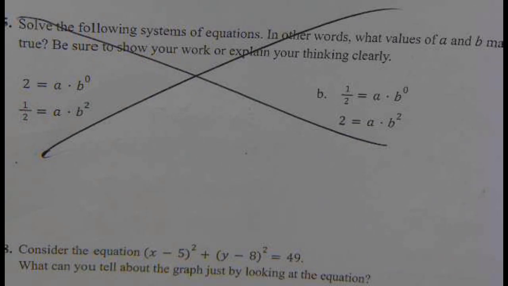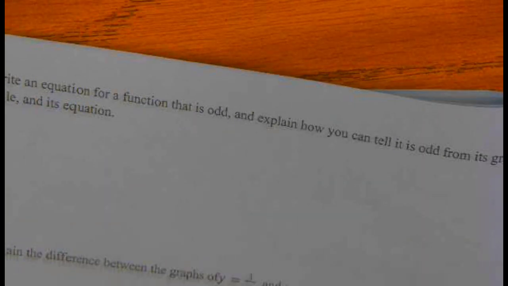So those 3, take those off, and I think you will be happy. You're welcome to do them if you want to, but you don't have to. They won't show up on the homework quiz.